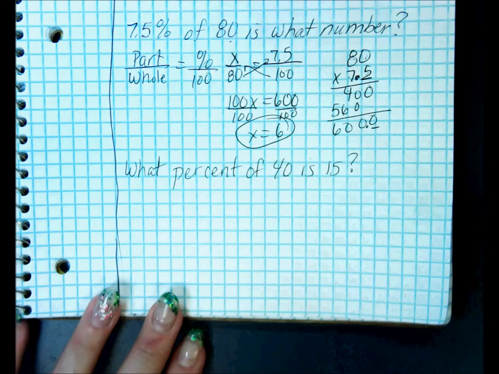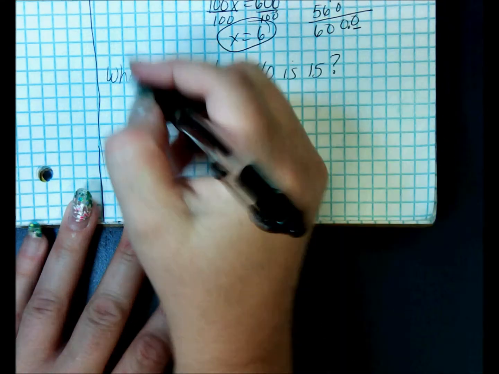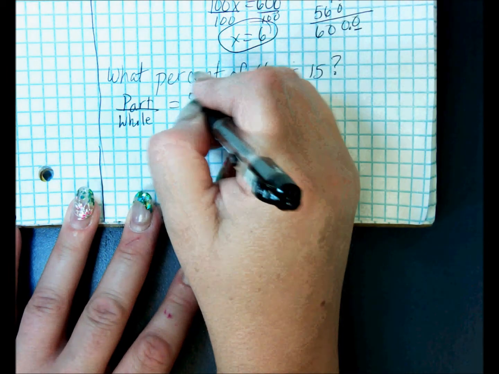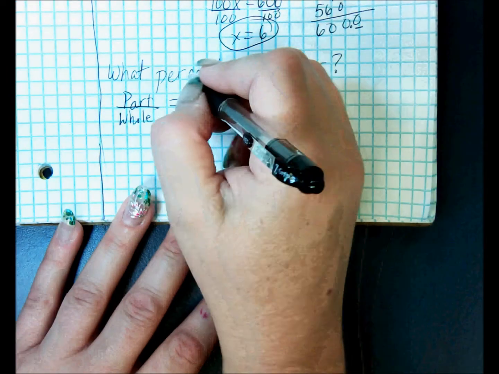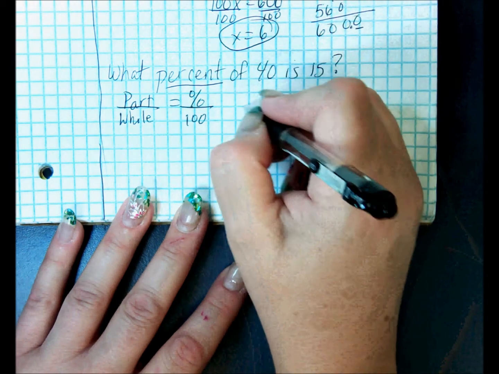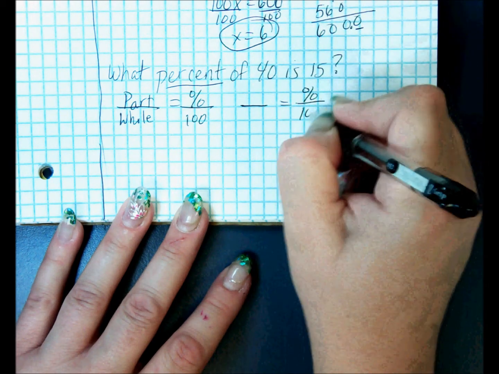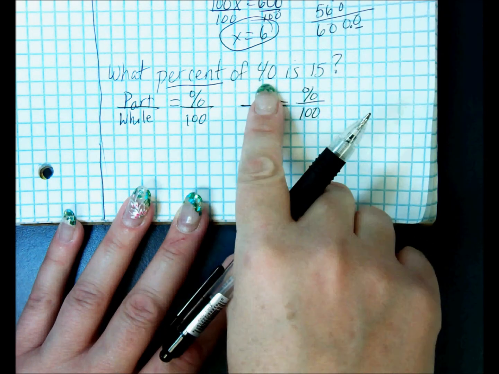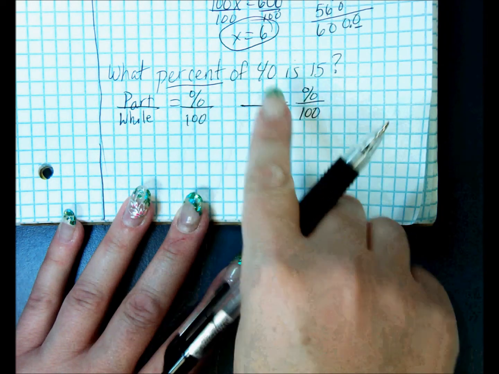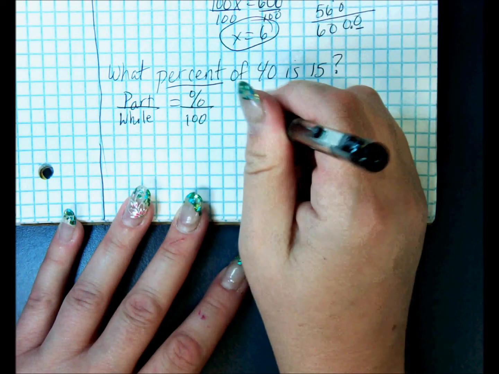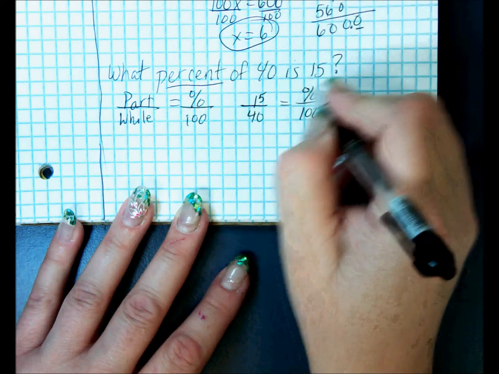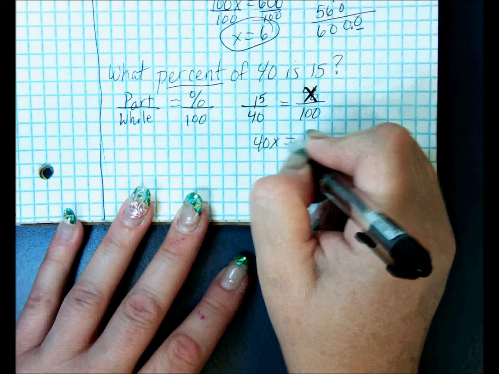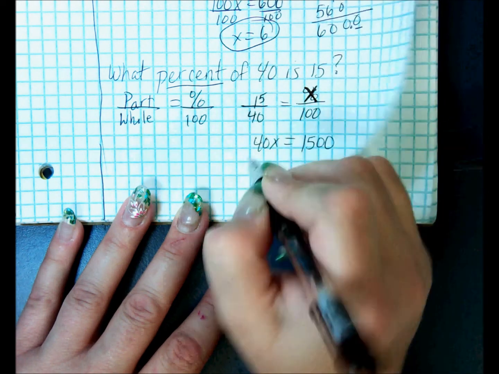Let's do one last one like that. Part over whole, and yes, I want you to write it down, equals percent over 100. Ooh, looks like we're looking for percent, so we should be okay there. See if we set it up. So we don't know our percent. We know it's 100. Of 40 is 15. So they're taking some percent of the beginning, that's the whole, 40, and it gives me 15. So now we're going to multiply. I'm going to change this to an x just so it might be easier for me. 40x equals 1,500. Divide by 40.